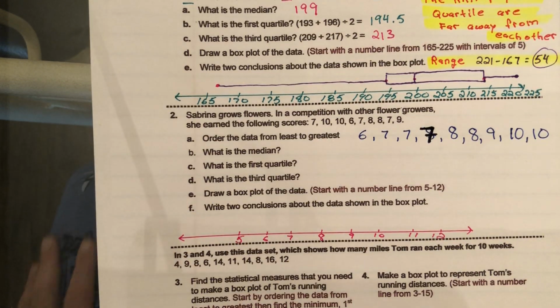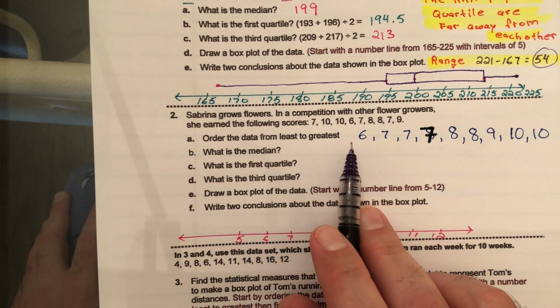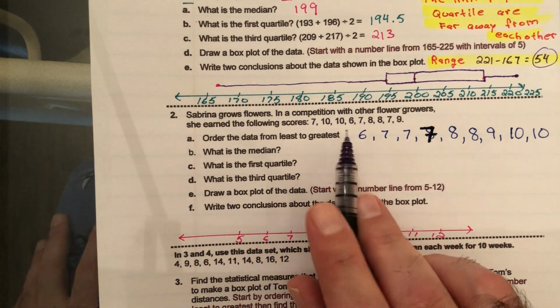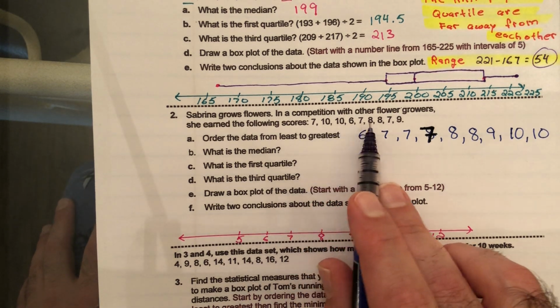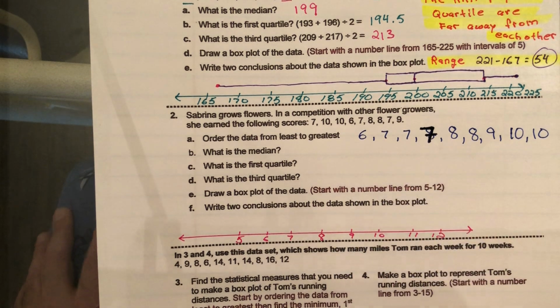On the second one, we're doing basically the same thing. The difference is now the data is not in order when they give it to you. So you have to put it in order. You always want to double check. There's 1, 2, 3, 4, 5, 6, 7, 8, 9 numbers. 1, 2, 3, 4, 5, 6, 7, 8, 9. So I've done that correct.